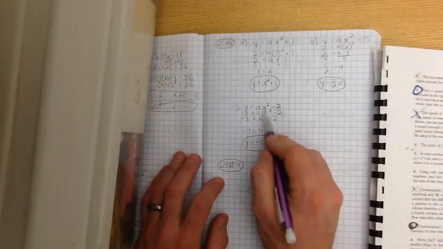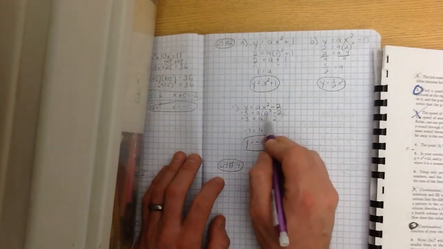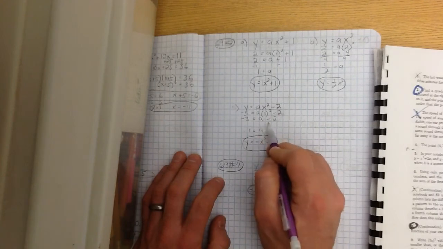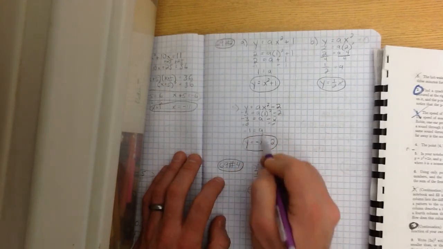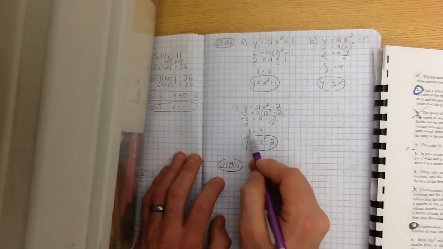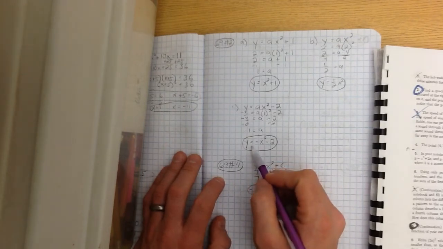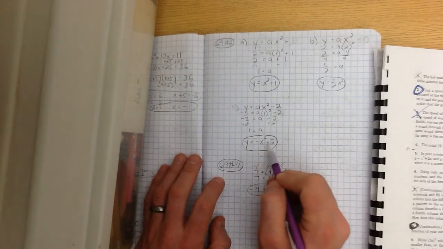So I put 1 in for x, -3 in for y. I square the 1, that becomes a. I add 2 to both sides, and I get that the a value must have been -1. That makes sense because it's upside down. And so the whole equation is y equals negative x squared minus 2.